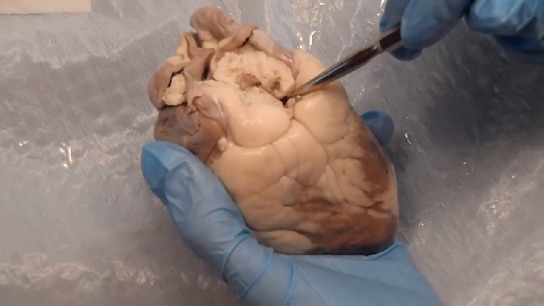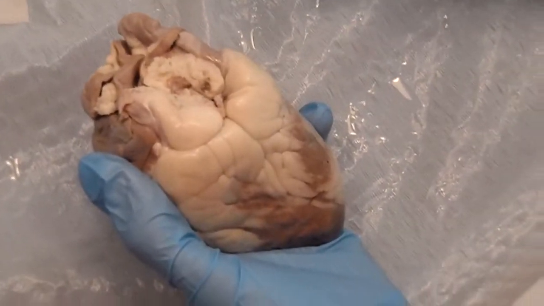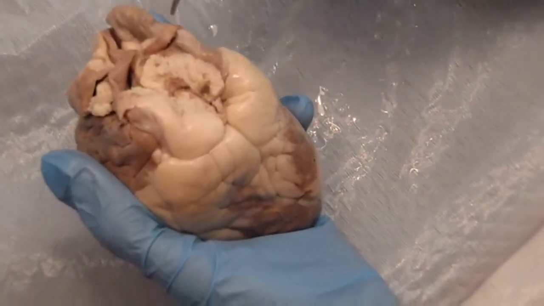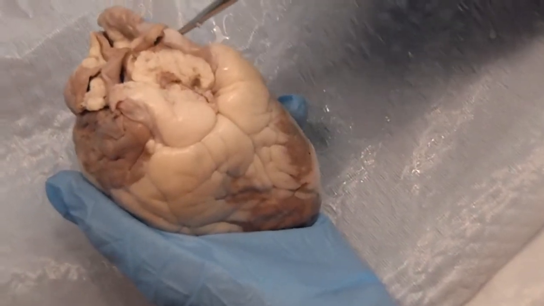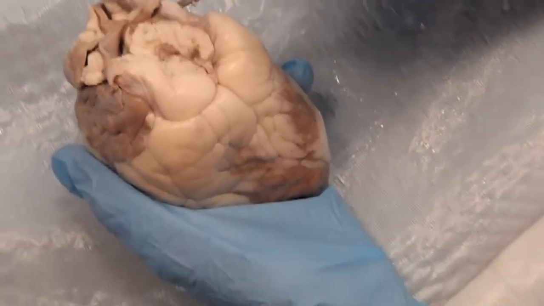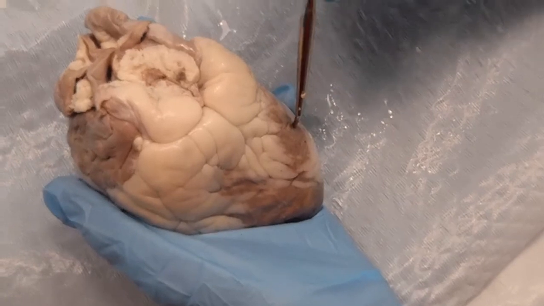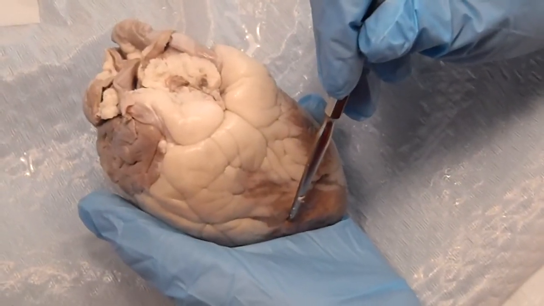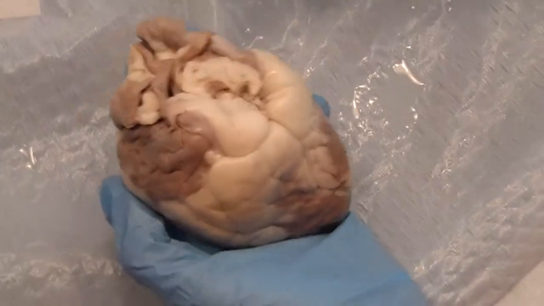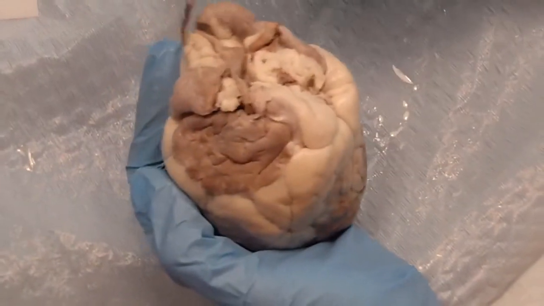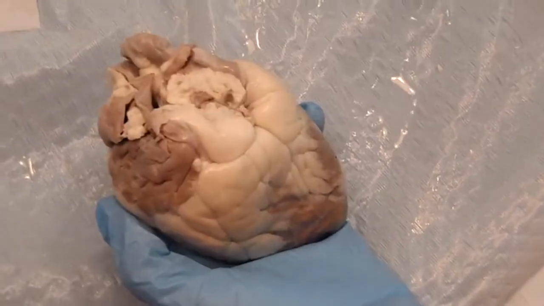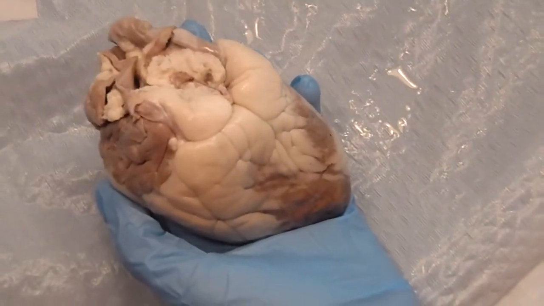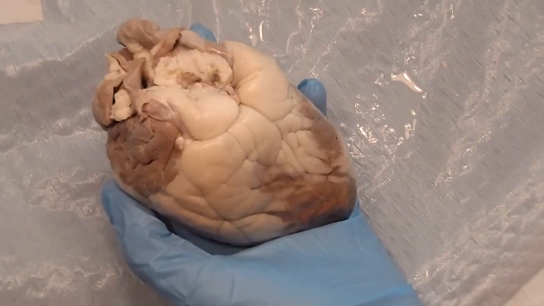Then we have the right auricle, which is right here. I also pointed that out on the front. And then we have the right ventricle and the left ventricle. And we also have things that we pointed out earlier, the other arteries like the brachiocephalic artery up here, and things like that. So now we're going to open the heart up, and I'll show you some of the things inside.